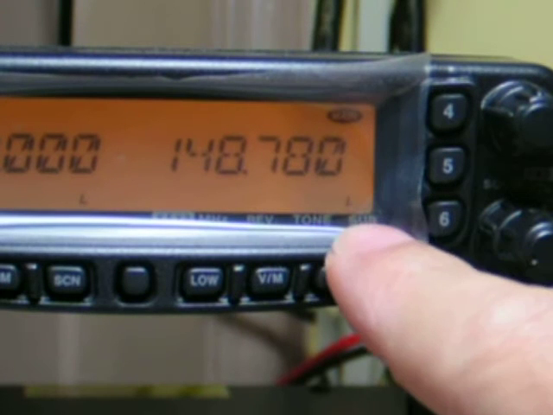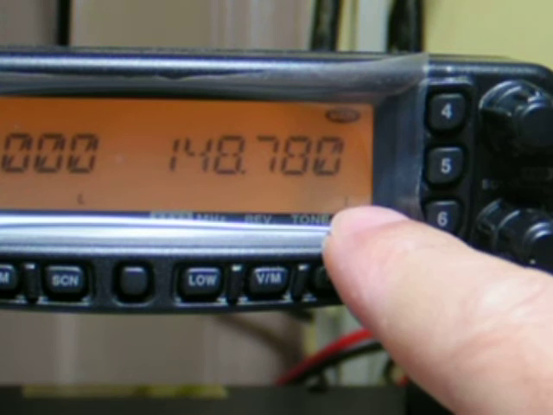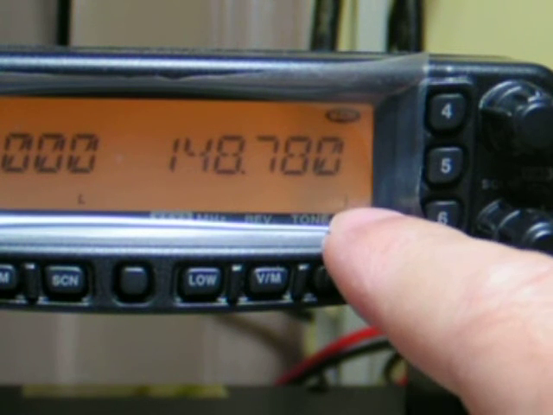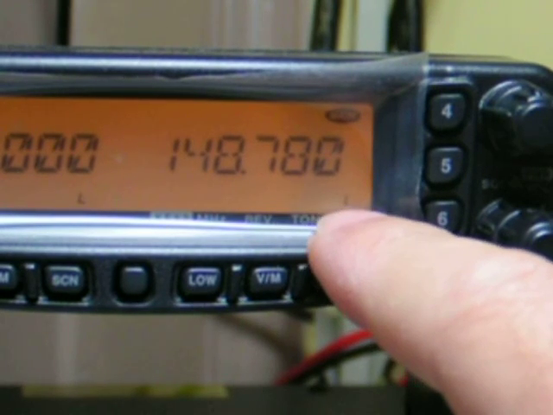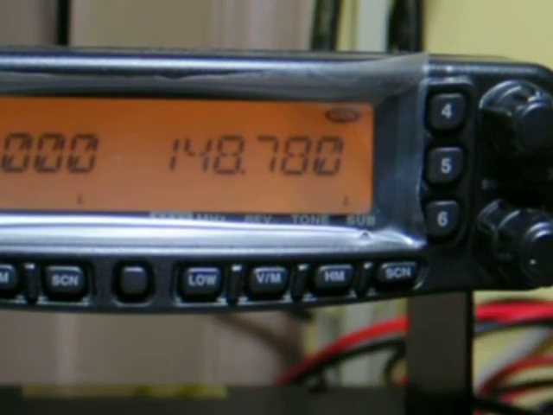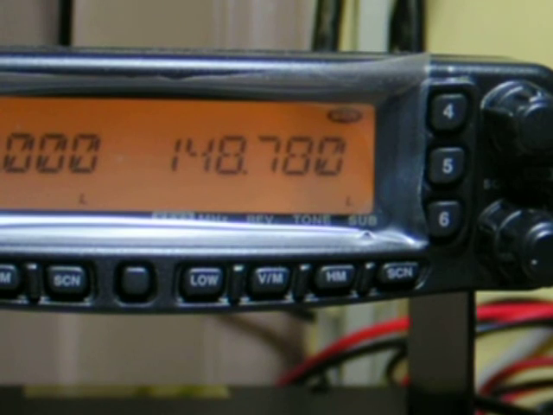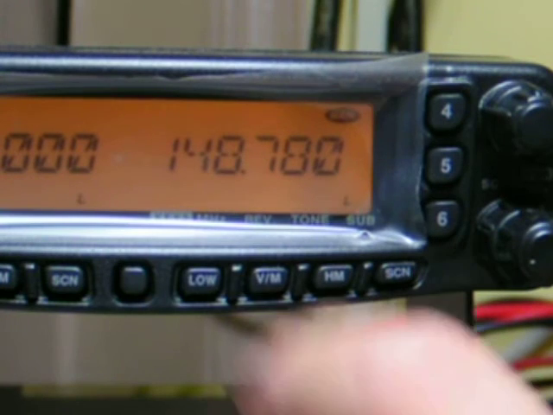So L here at the bottom right shows low, which means the lowest power that you can set it. In this case, it's 5 watts. This 8900 has 4 levels, which are 5 watts, 10 watts, 20 watts, and 50 watts for all modes except the UHF mode, which is 45 watts maximum.